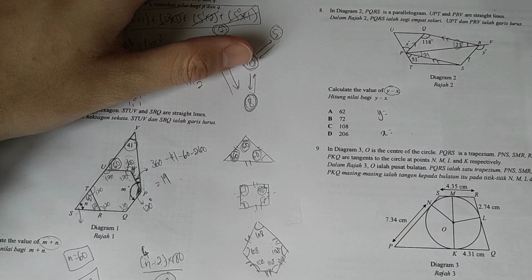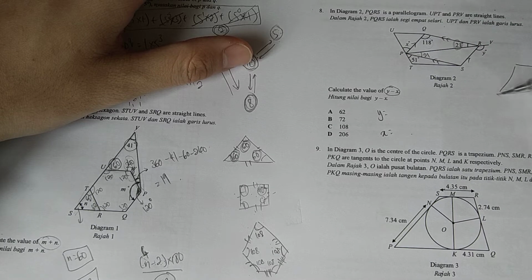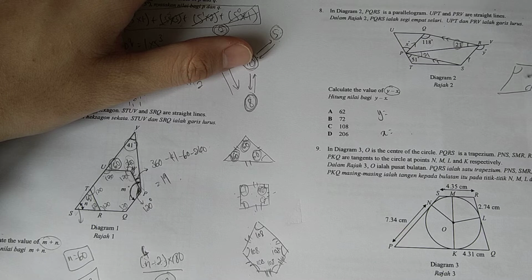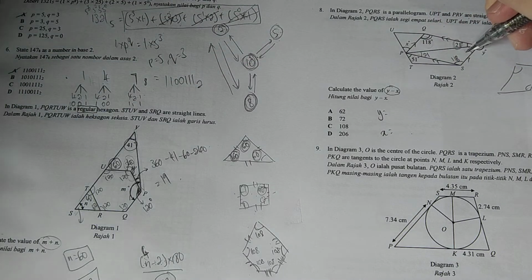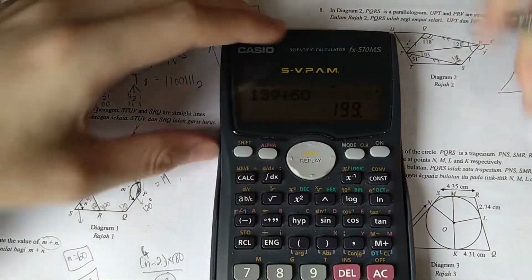And then you need to know something about parallelogram. The opposite angles will be the same, right? So if here is 118, here is also 118. Okay? And then what else? You can find here lah, because this is a triangle. Betul? So if this is a triangle, then I can find the angle here. So how to find? 180 minus 21 minus 118.